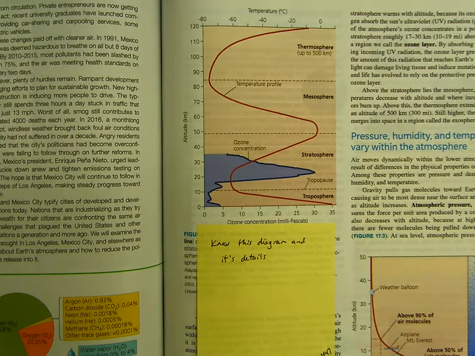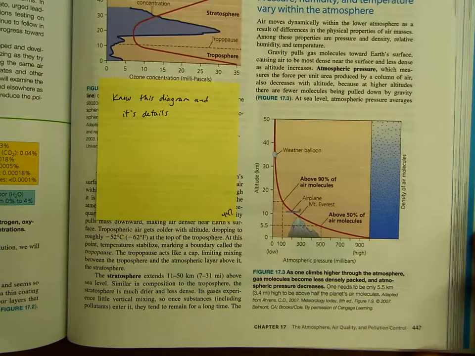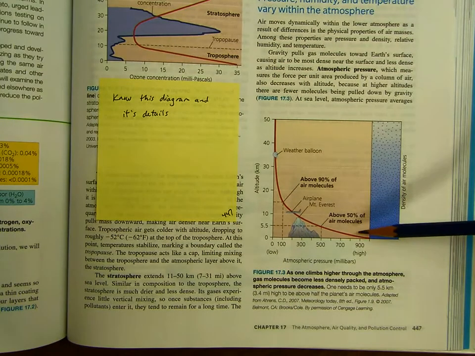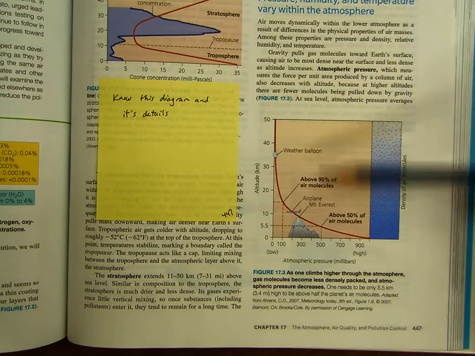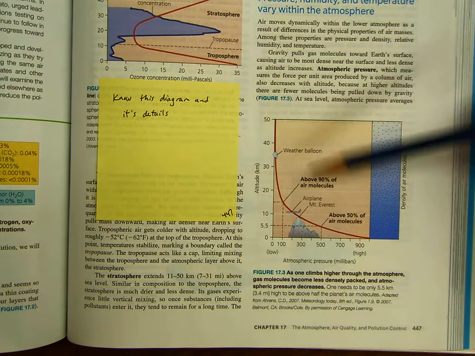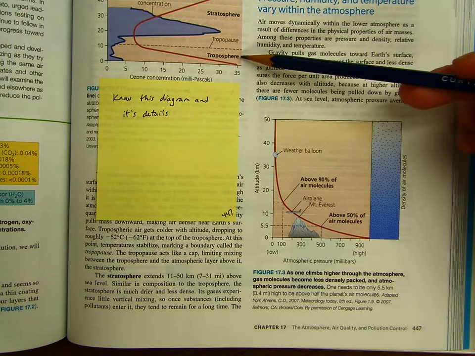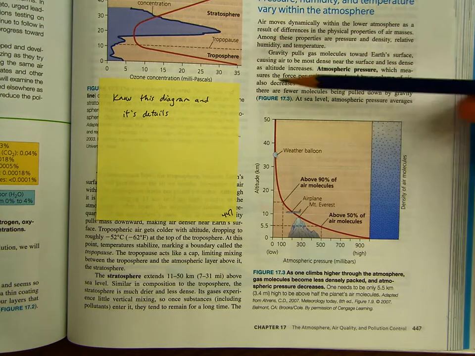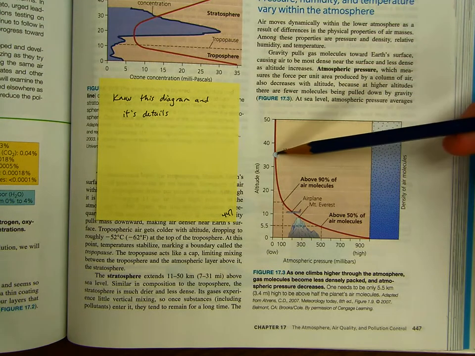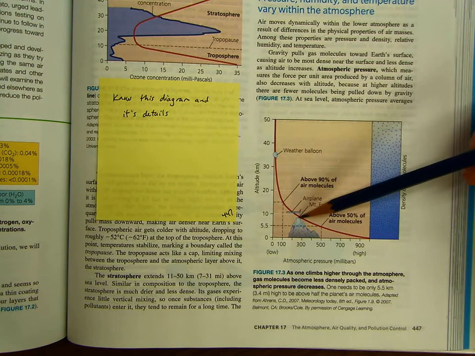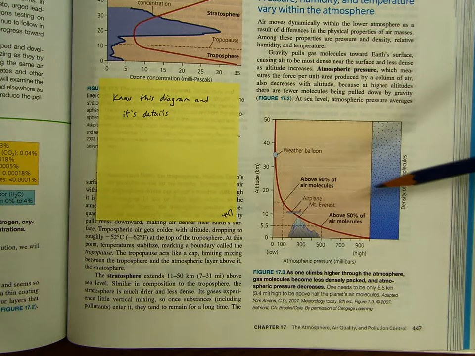Another diagram, at the bottom corner of the page, talks about the amount of molecules that are everywhere. You can see above 50% of air molecules are in the troposphere. This is where most of the molecules on Earth are sitting, down near us, thankfully. It's like the oxygen that we need, obviously. You can see the weather balloon way up here. Mount Everest is the tallest point on Earth right now. So that's the amount of pressure that's going on.